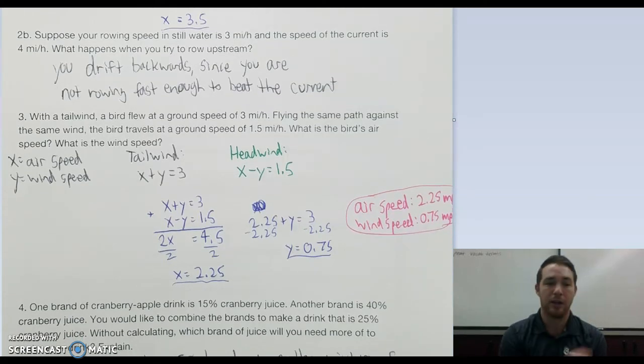So last situation we don't have to come up with a solution for, we just need to use some reasoning on this. One brand of cranberry apple drink is 15% cranberry juice, the other brand is 40% juice. We want to combine the brands to make a drink that's 25% cranberry juice overall. And we should be able to do this without calculating and see which brand we need more of.